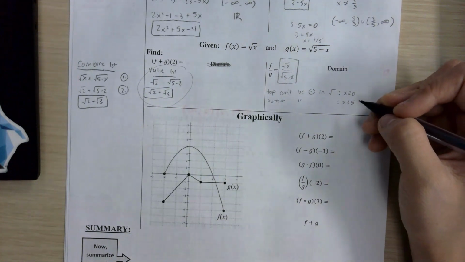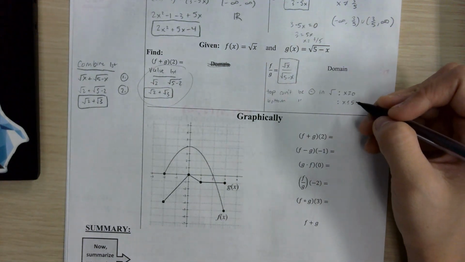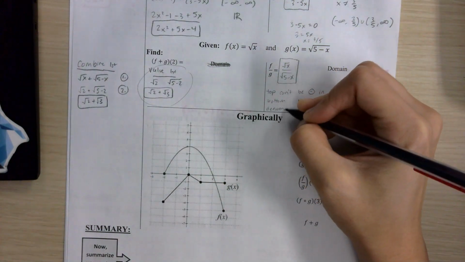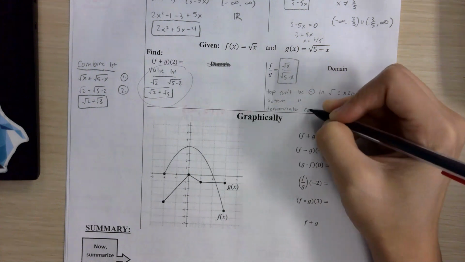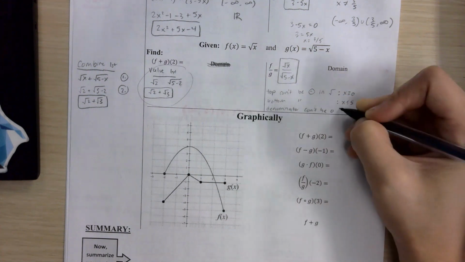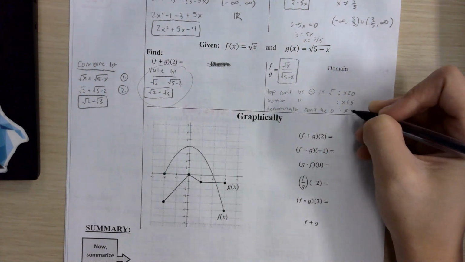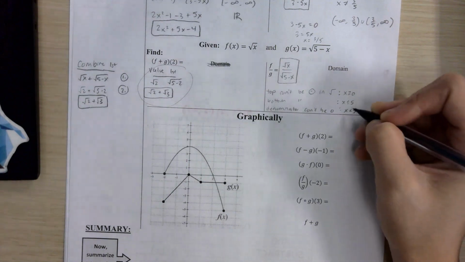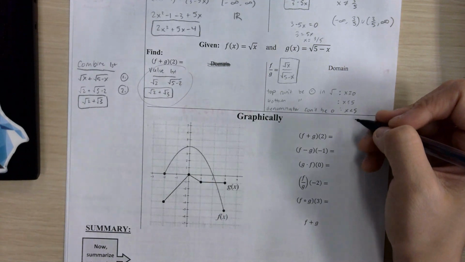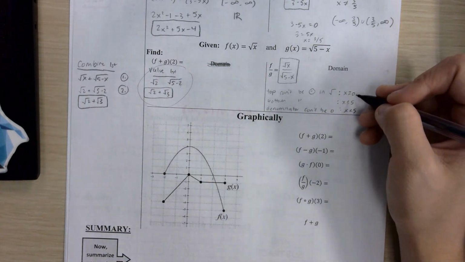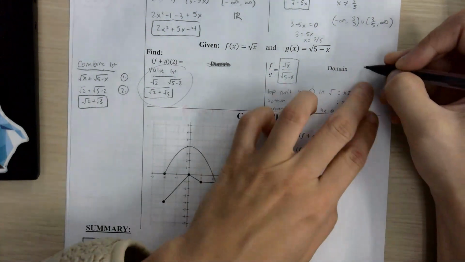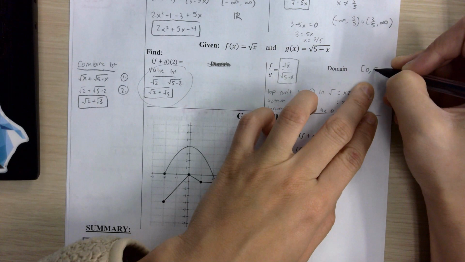And then the denominator can't be 0, so x has to be less than 5. It can't be equal to 5. It has to actually be less than 5. So pretty much we have x is greater than or equal to 0 and less than 5. So our domain would be 0 to 5.